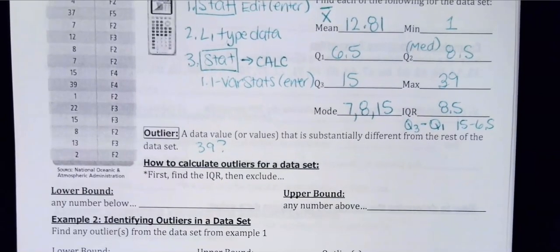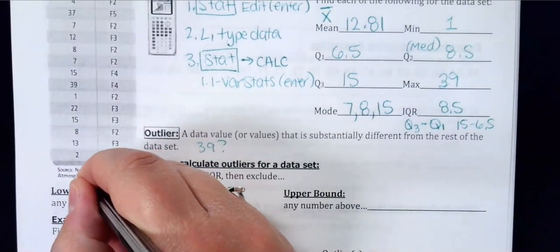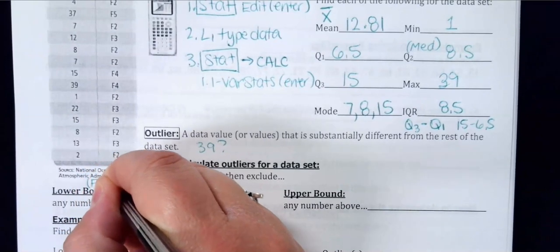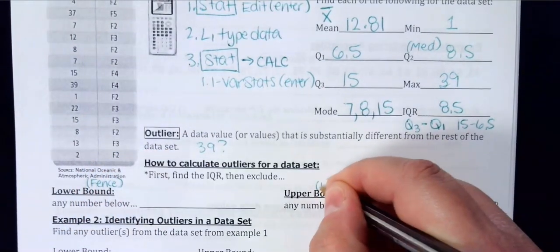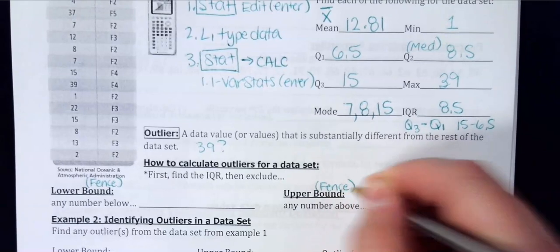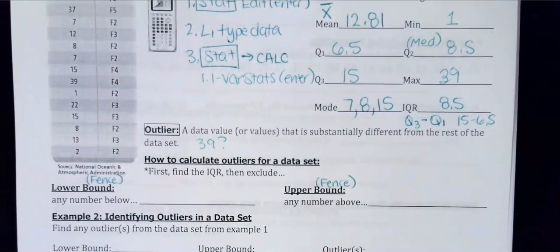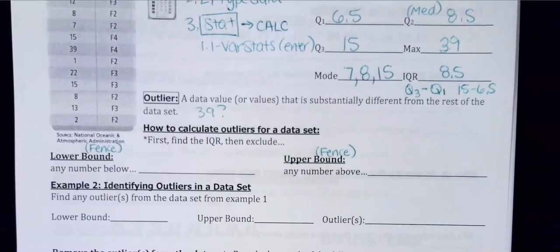Just in case you guys see this, I'm going to write this down. I call these a lower bound and an upper bound. Some people call this a lower fence and an upper fence. I will likely not use that terminology at all because I literally just heard it in a meeting this morning, and I was like, what are you guys talking about?